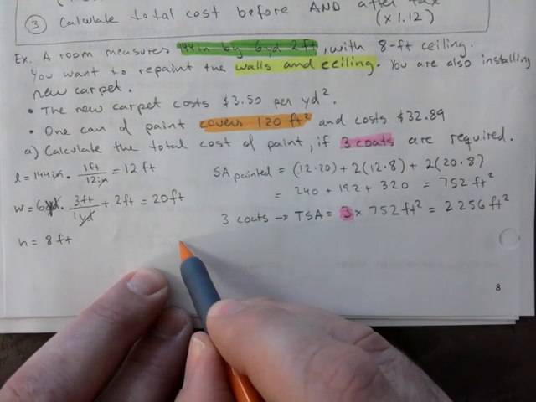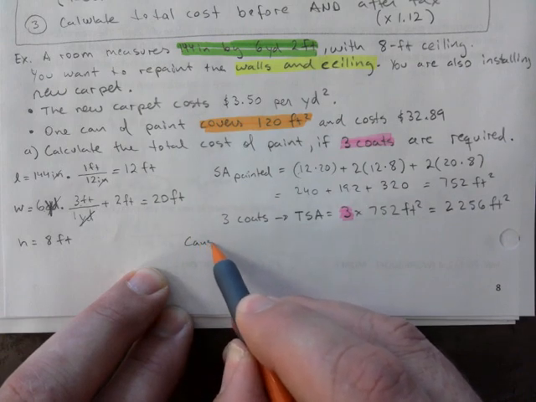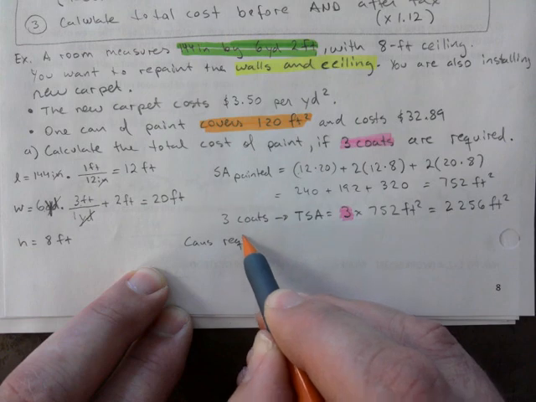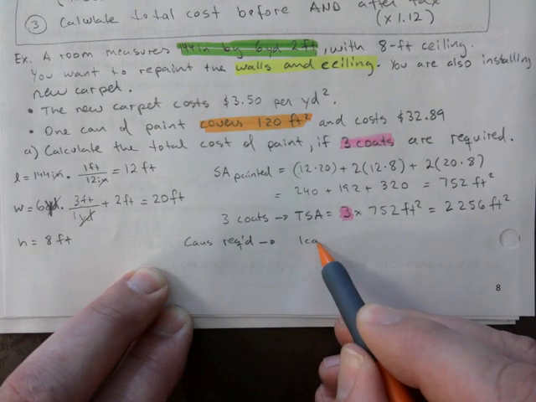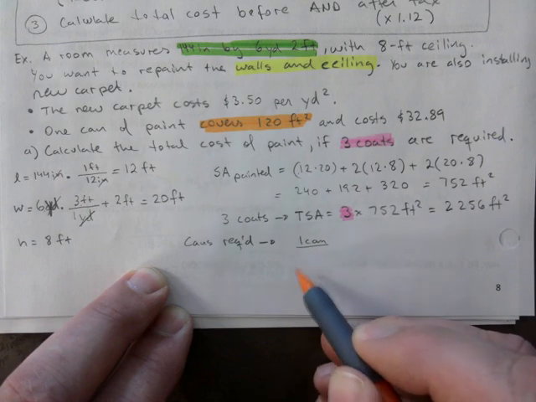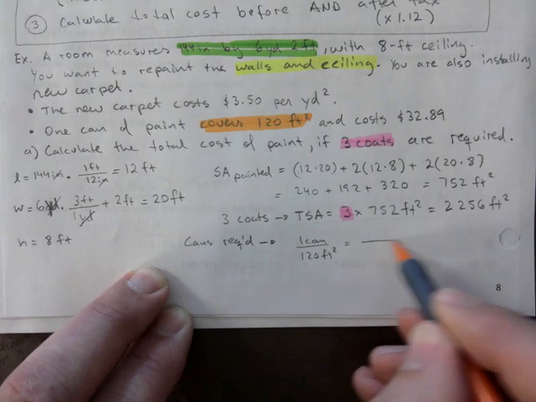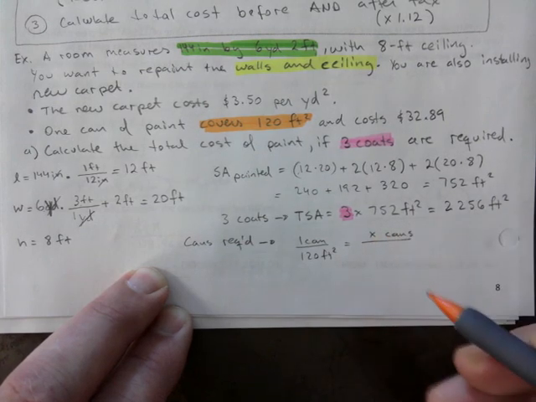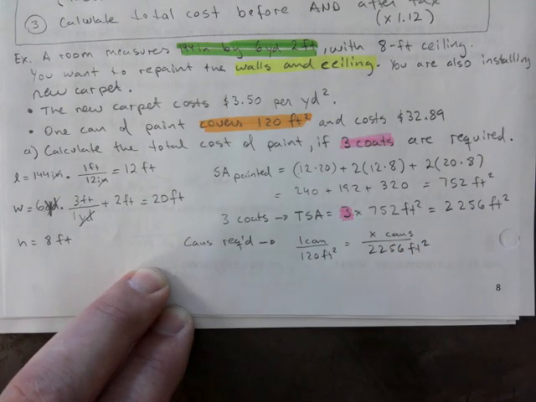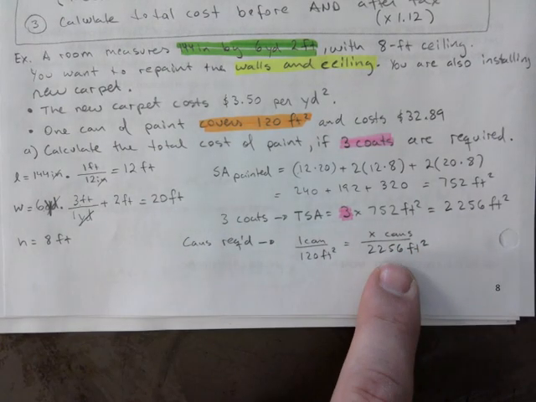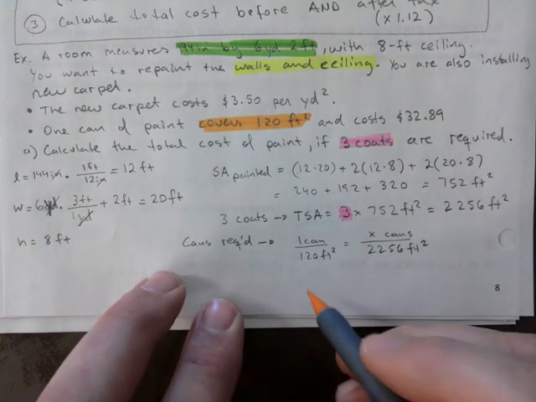So I will say cans required, right? Cans required. I will do the work here. 1 can covers, what are we at, 120? And therefore, X number of cans will cover 2,256 square feet. A lot of you will just say, well, Mr. Erickson, I know I just have to take this number divided by 120. That's fine. No problem at all.